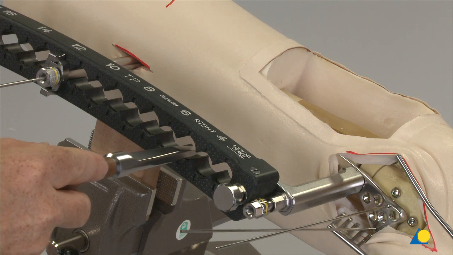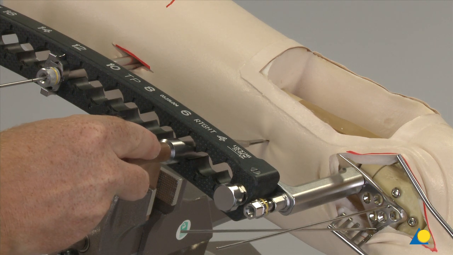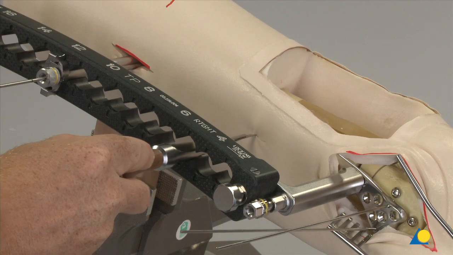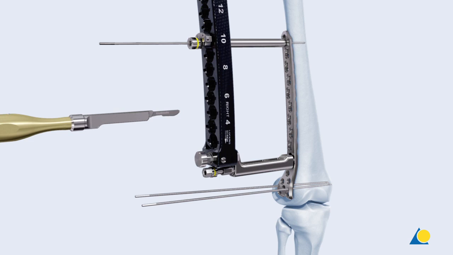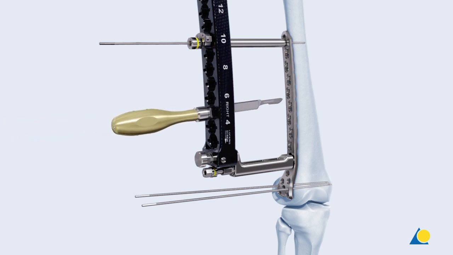Pass the scalpel through the corresponding hole in the aiming arm and make a stab incision. If the direction of the blade must be changed, it should be backed out, rotated 180 degrees, and reinserted through the aiming arm.